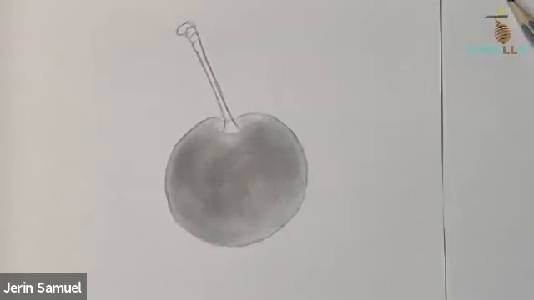Okay, I'll repeat it one more time. First one is the light tone. Second one is the mid tone. Third one is the dark tone. And fourth is highlight. Understood? Mahi, you got it? Okay, cool.